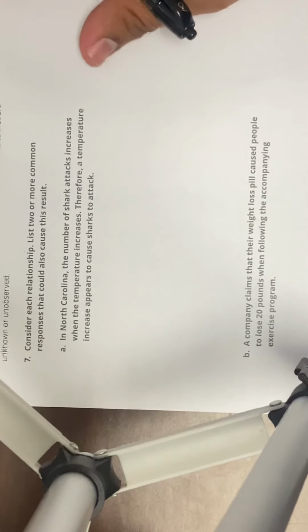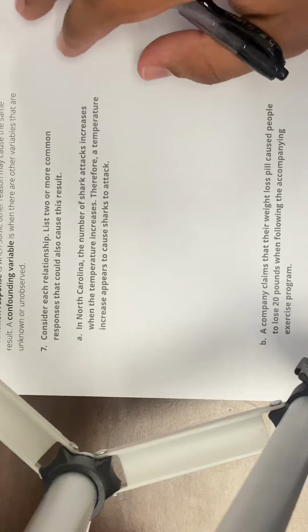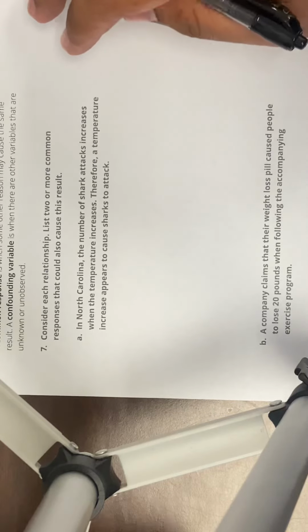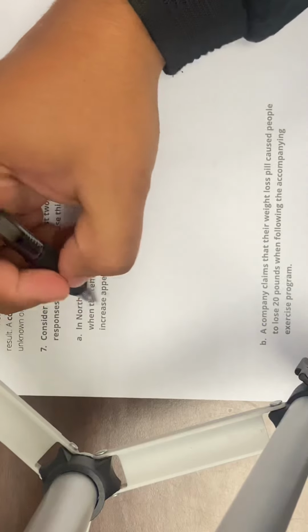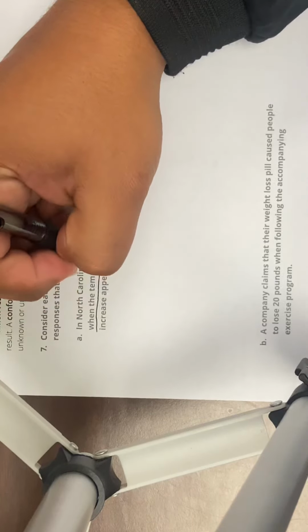Consider each relationship. List 2 or more common responses that will also cause this result. So, what else would cause temperatures to increase? Oh, I'm sorry. What else would cause the number of shark attacks? So what else causes shark attacks? Give 2 or more reasons.